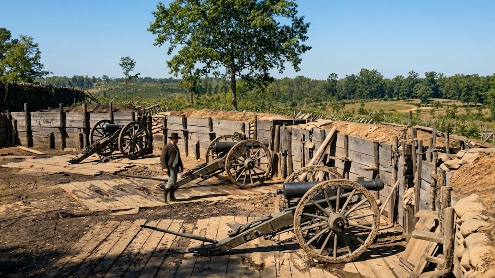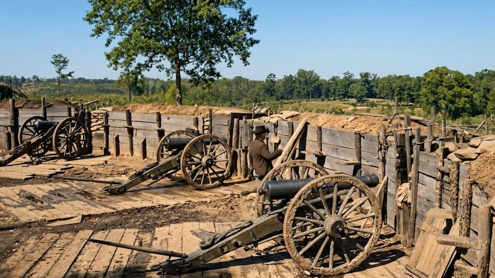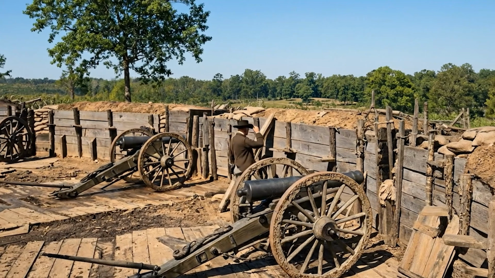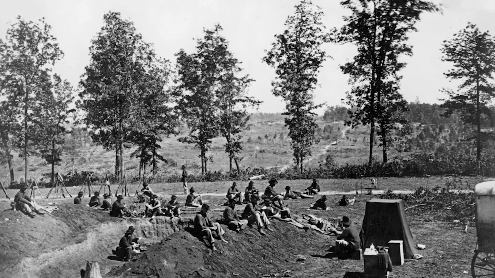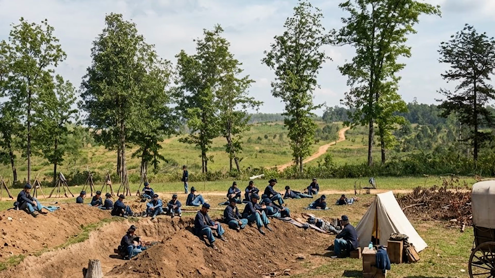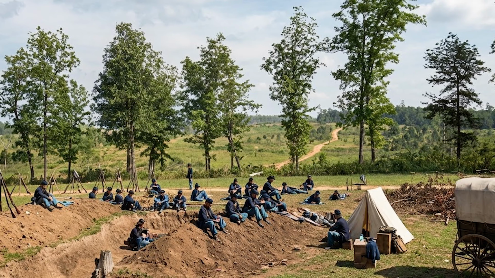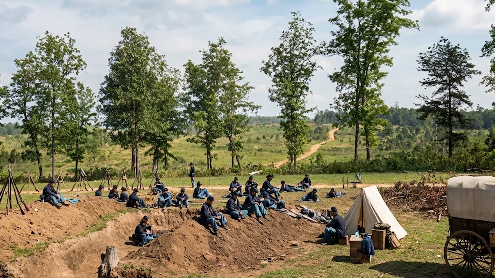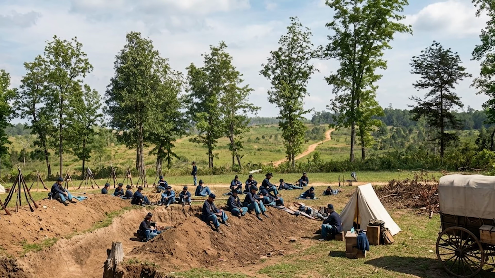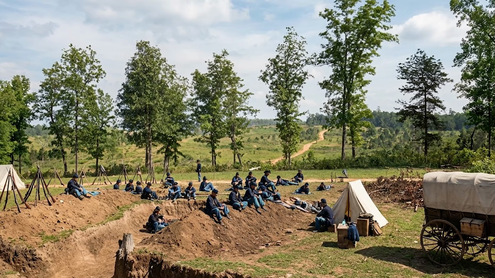From November 15th to December 21st, his 62,000 troops marched 285 miles to Savannah, cutting a 60-mile-wide path of destruction through Georgia's heartland. They destroyed railroads, burned plantations and military supplies, and liberated an estimated 20,000 enslaved people. Savannah surrendered without a fight.